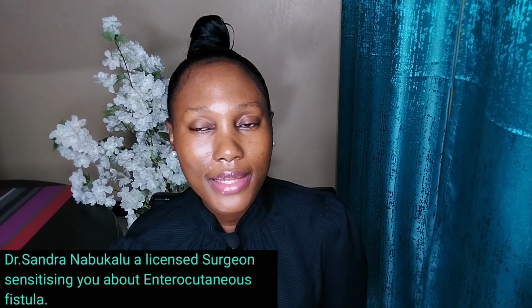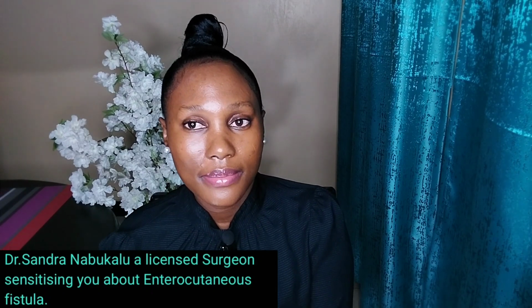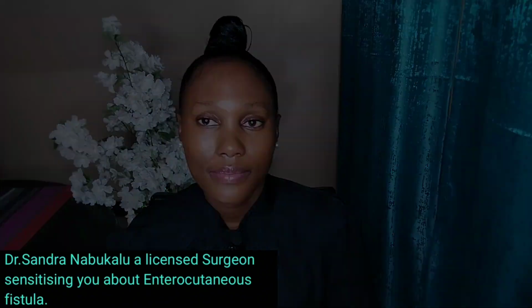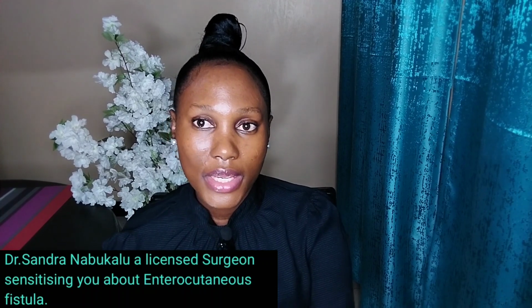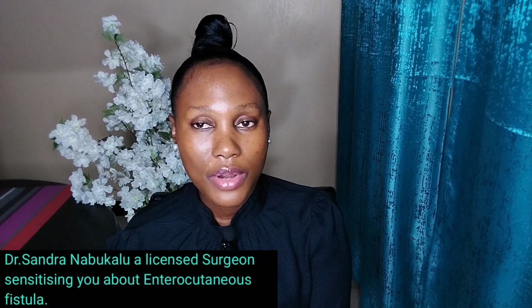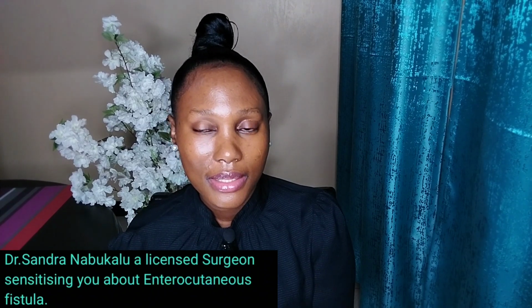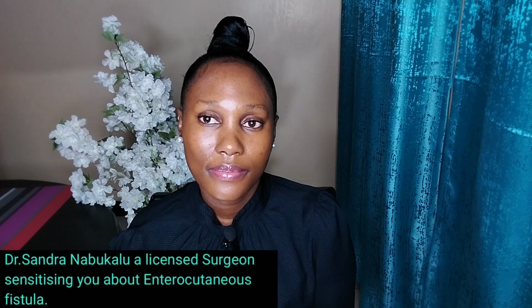This is usually as a result of leakage of the fecal matter into the abdominal cavity. So the patient will have pus formation in the abdominal cavity. When the fecal matter leaks into the abdominal cavity and we get pus formation in the abdominal cavity, the body will try to eliminate the infection that is going on in the abdominal cavity.